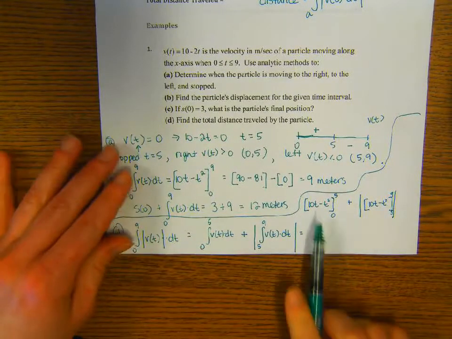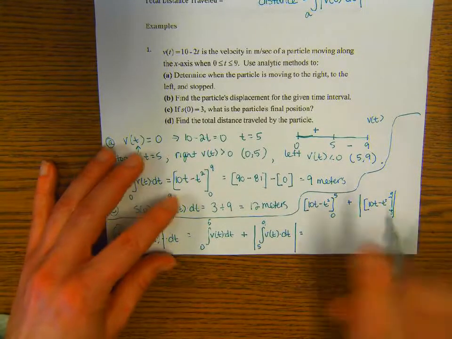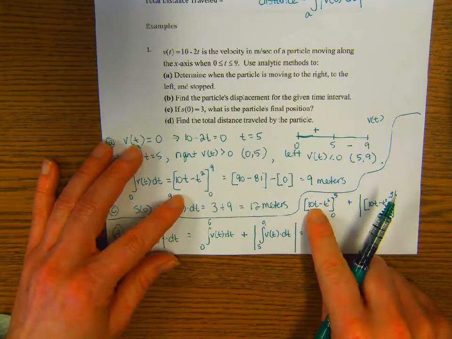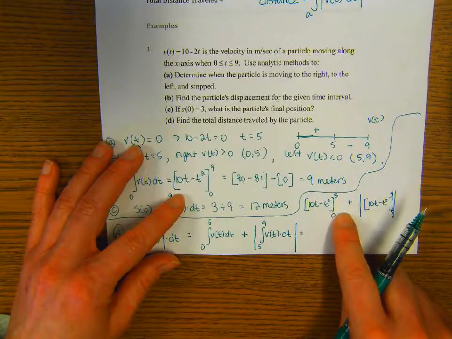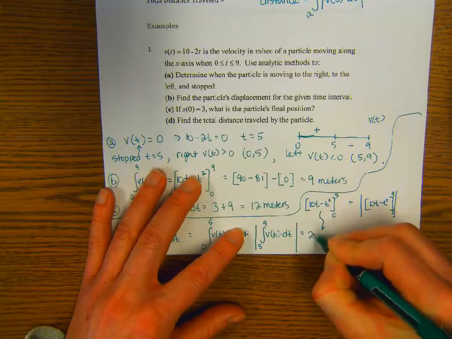All right, can you guys put in 5 and tell me what you get? Are y'all good with that? 25, because we'd get 50 minus 25 minus 0. So this is going to give me just a 25.